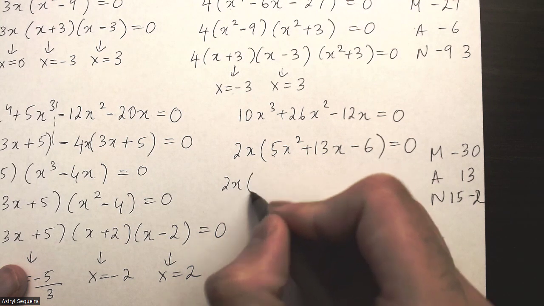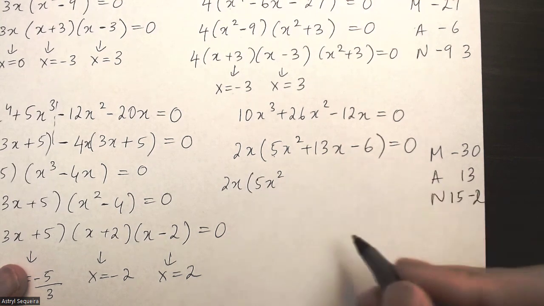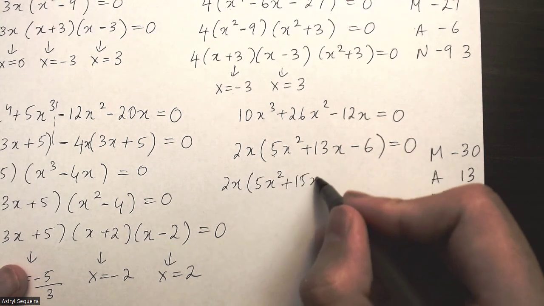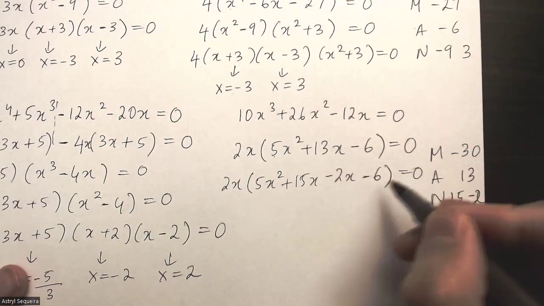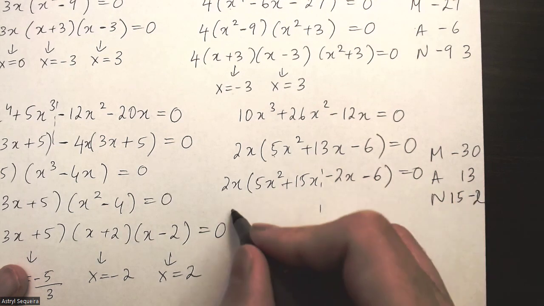So now I'll do grouping over here. So 5x squared plus 15x minus 2x minus 6 equals 0. I'll split it in the middle.